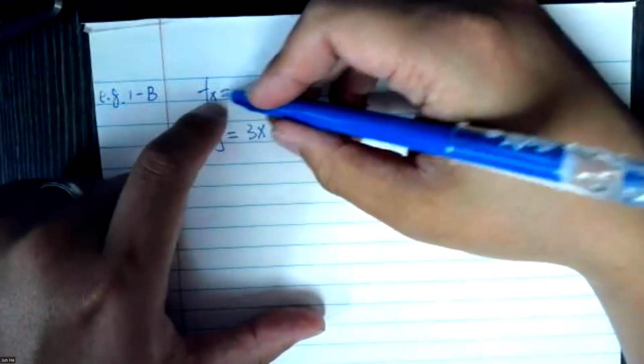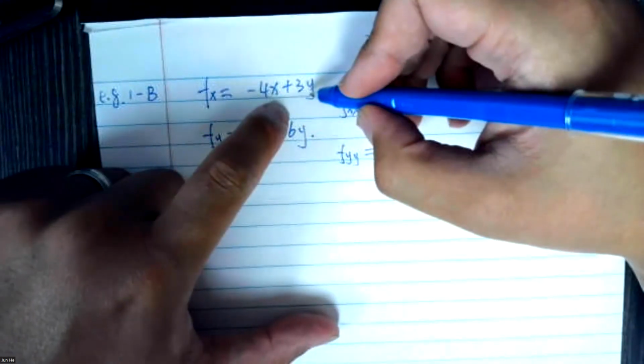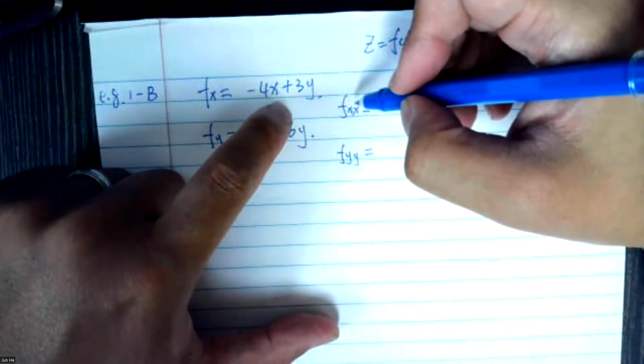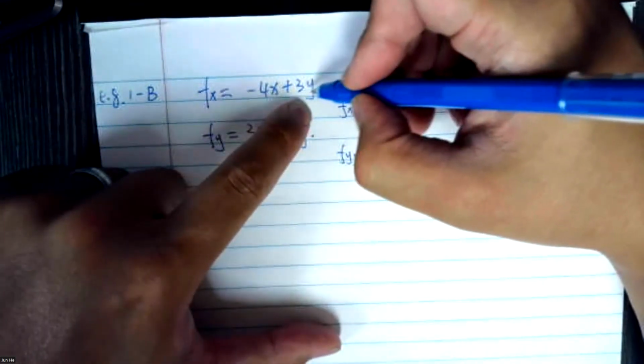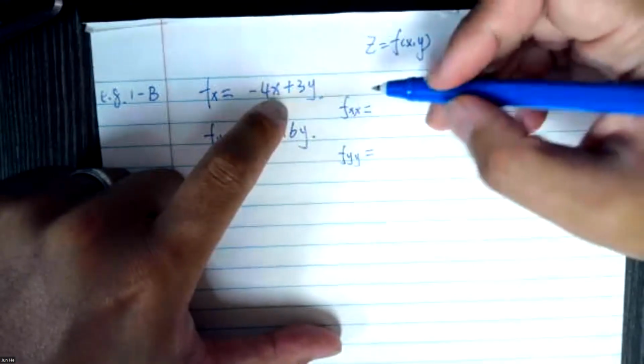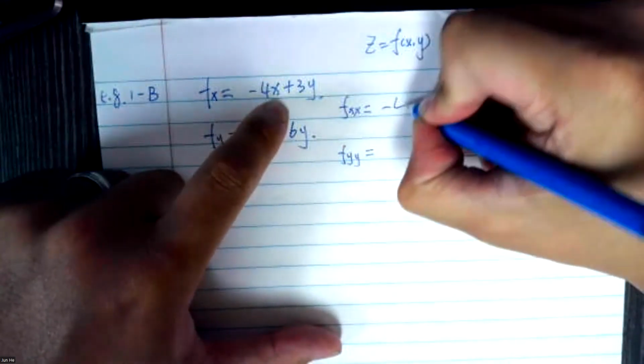So here, f partial on x is minus 4x plus 3y, and then you are doing another partial derivative with respect to x, then 3y is considered a constant, and you're just doing the derivative of minus 4x. The result is minus 4.